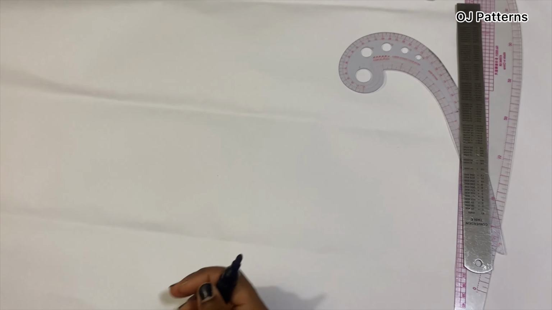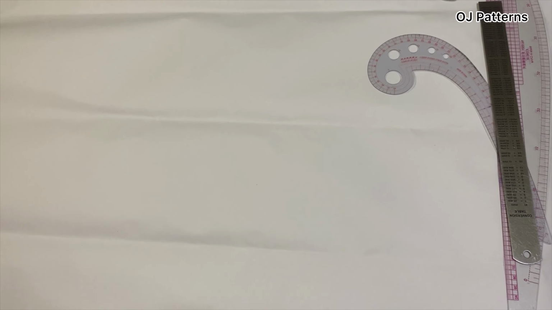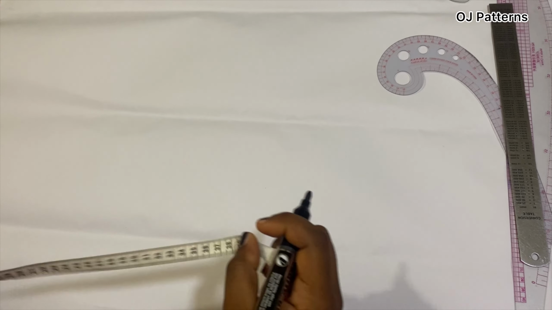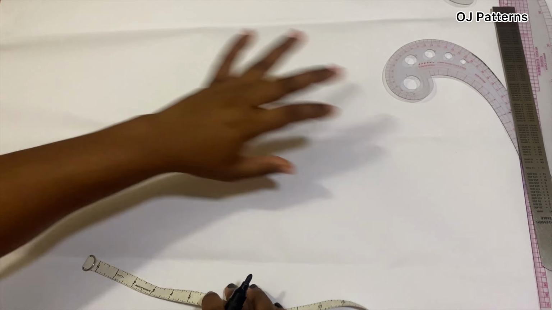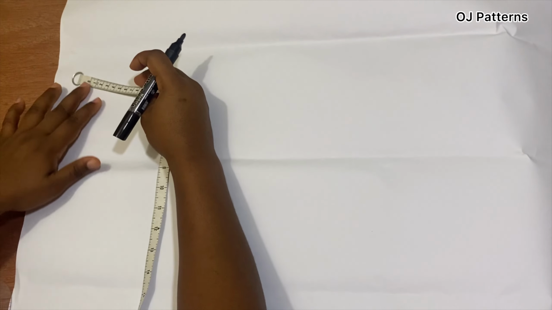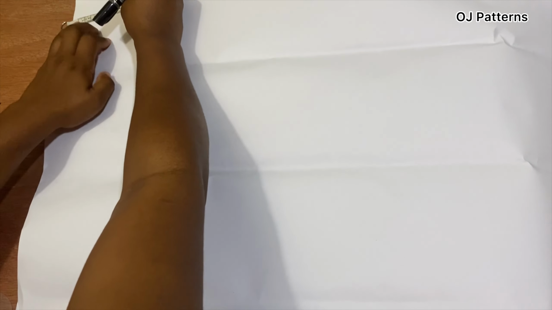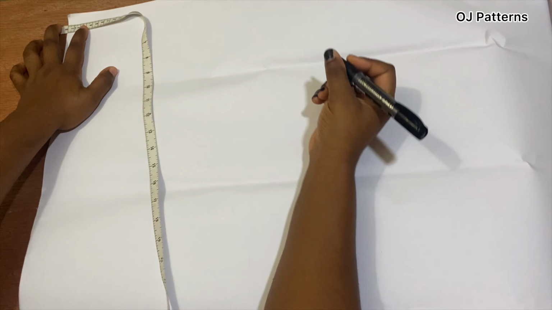So don't forget, you can centralize your pattern. We all know how to centralize the pattern at this stage. You can centralize your pattern, or better still, draw a margin and use it to draft your pattern. You can always centralize your pattern, or just draw a margin at the edge and use it. So I'll just centralize my pattern now.